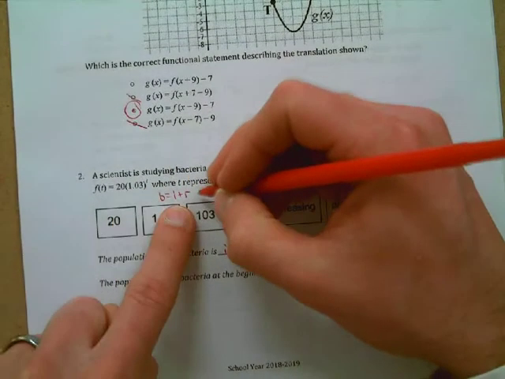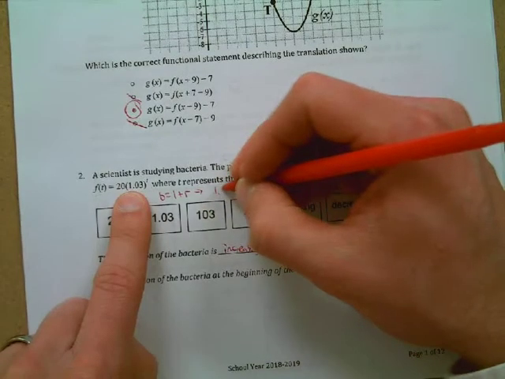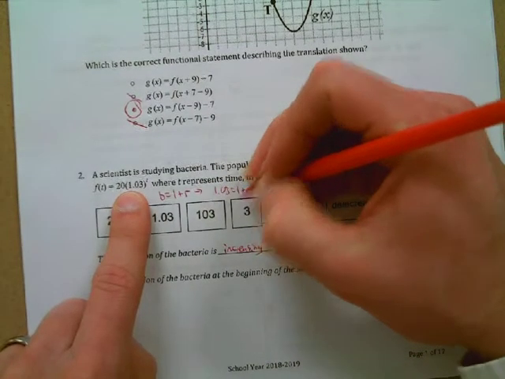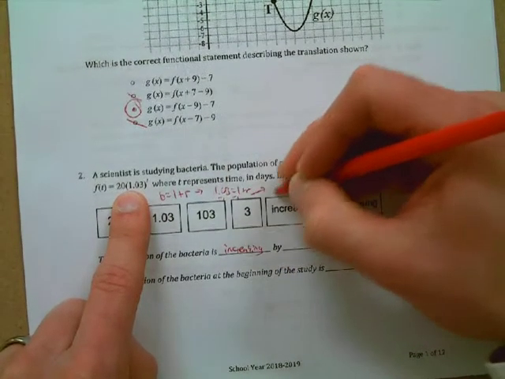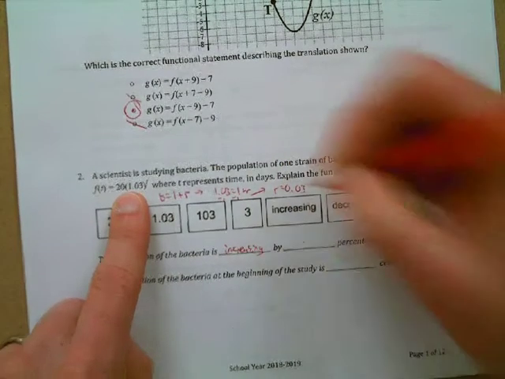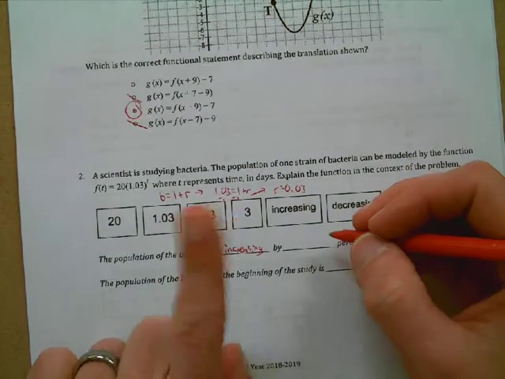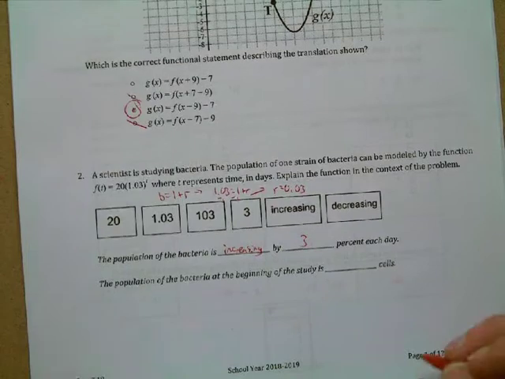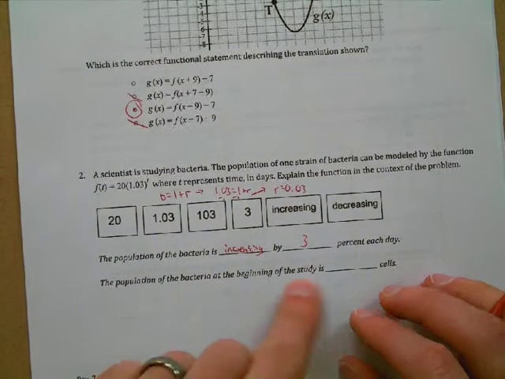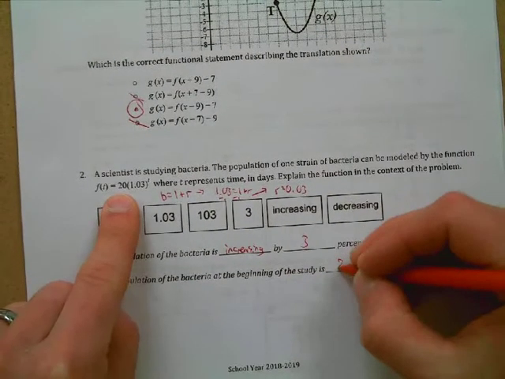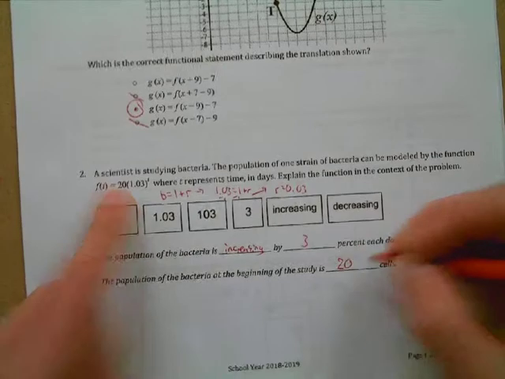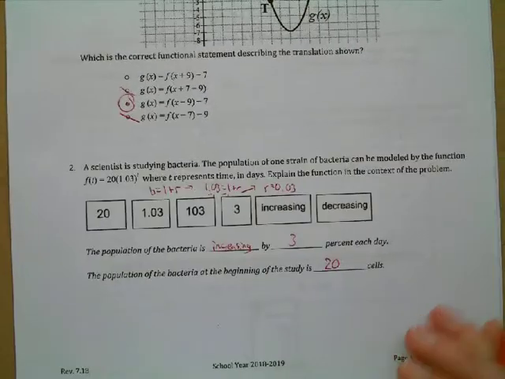here. So for our case, right, 1.03 equals 1 plus r. Subtract 1 from both sides. You get r equals 0.03, or as a percent, 3%. Okay, the population of bacteria at the beginning of the study is 20 cells. Again, because we started with 20 there. Okay, the number 20. It's our a value.